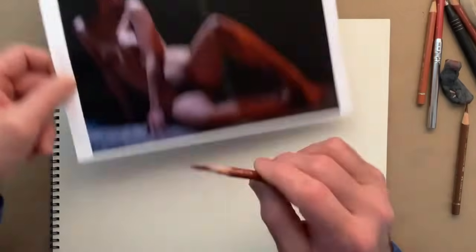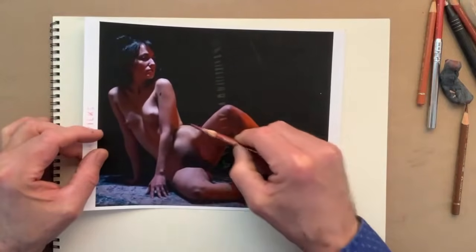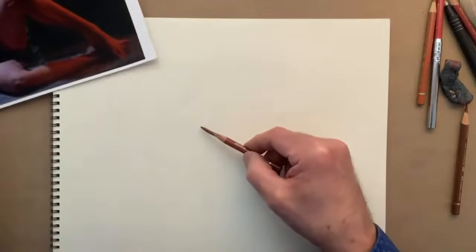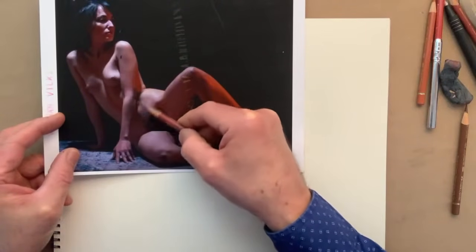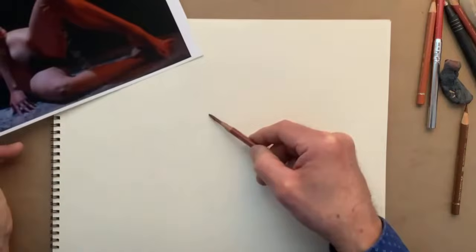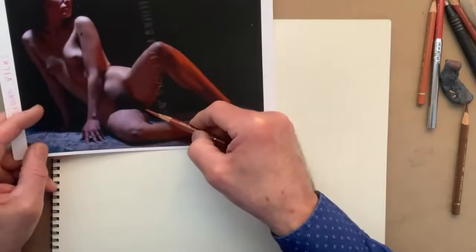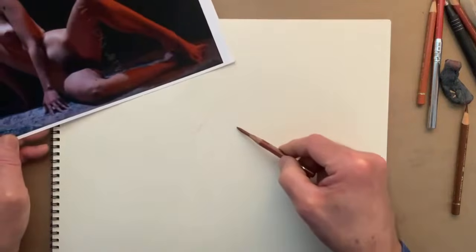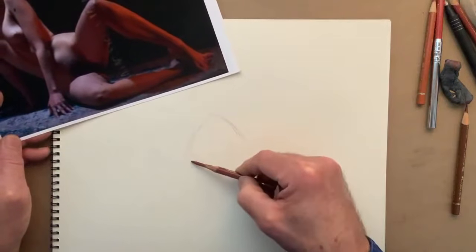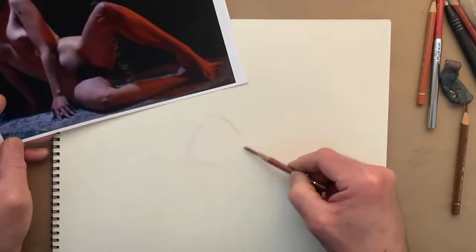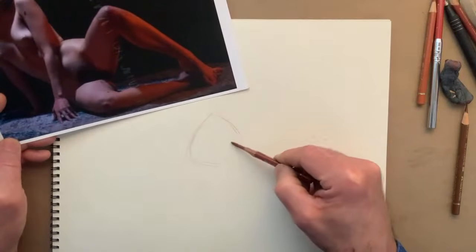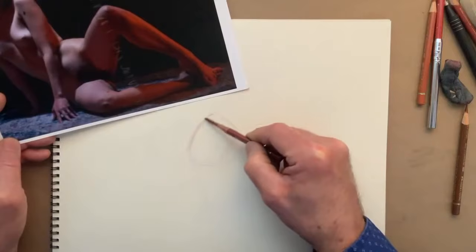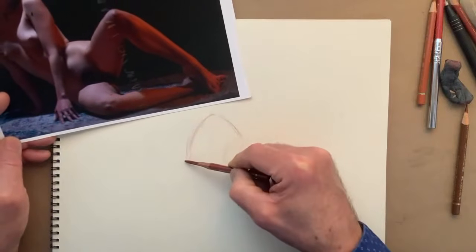So let's see. We can start from the pelvis, from the center, right? So I look at the pelvis, I block in, look at the angle. I see this, I don't see that, but I can imagine the pelvis going down this way. And that's the bottom of the pelvis, right? So I'm going to block in this volume like this. This stage could be done very accurately in terms of measurement or not.